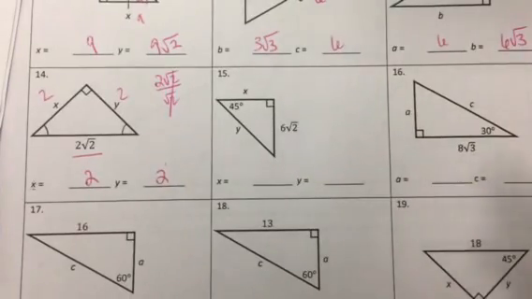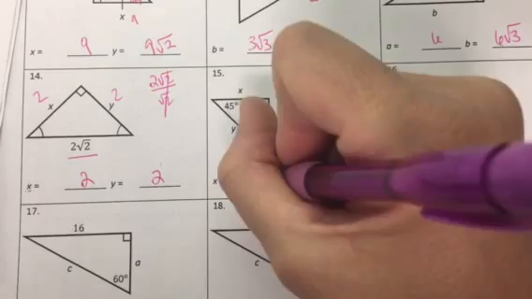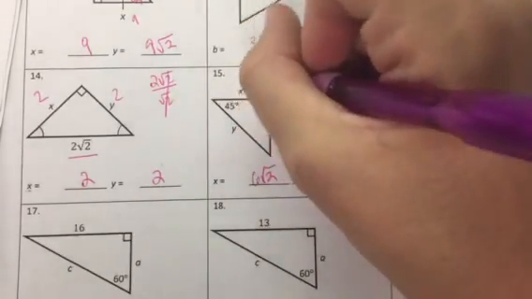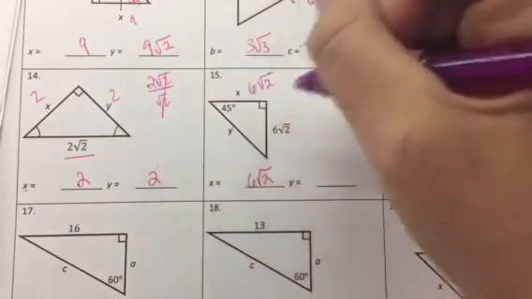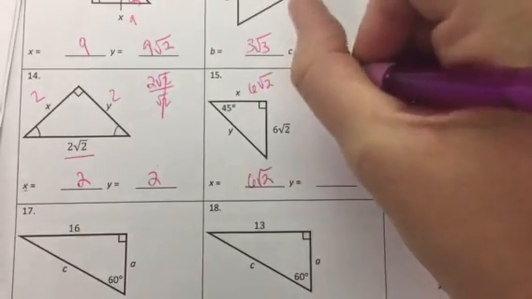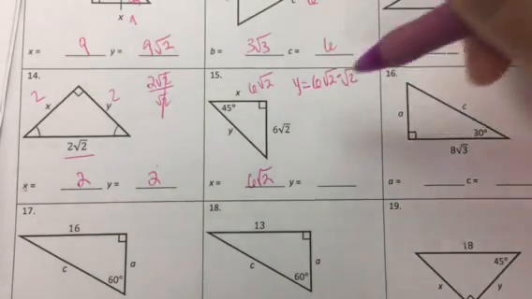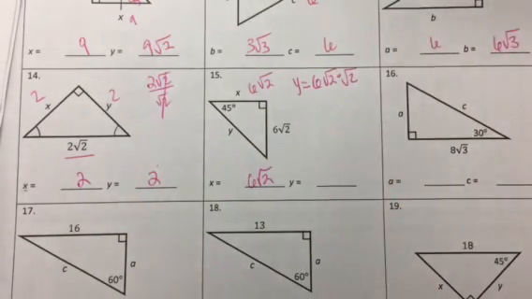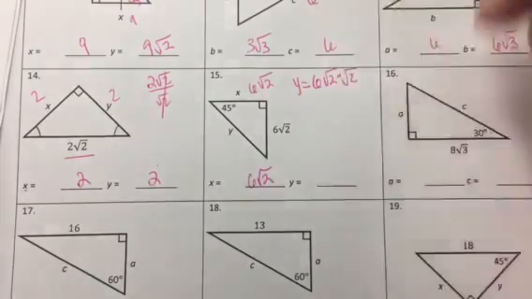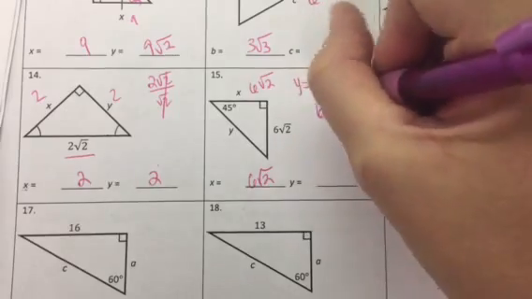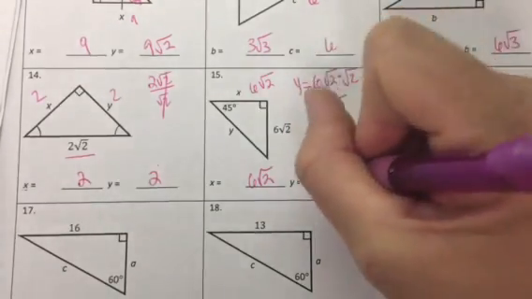And 15, 45, 45, 90, so I know again the legs are the same, so x is 6 root 2. And I know people get confused when we see a radical expression in the leg, but we still just multiply that by the square root of 2 to get y. So y is going to be equal to 6 root 2 times root 2. And in Algebra 1, you learned that you can multiply two numbers that are under the radical sign. So root 2 times root 2 is going to be the square root of 4. And we know the square root of 4 is 2. So this becomes 6 times 2, which is just 12.